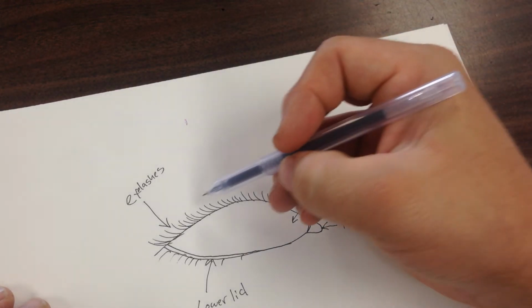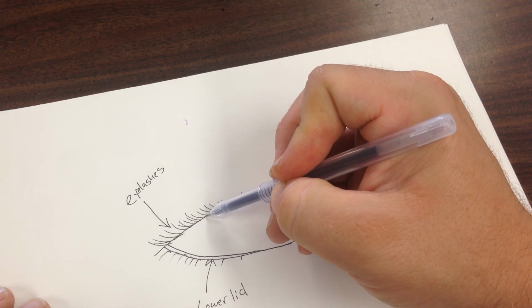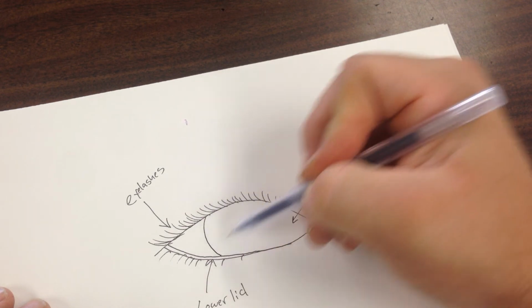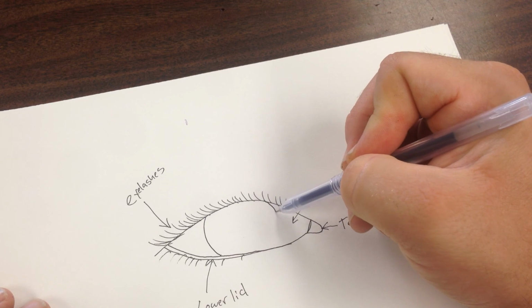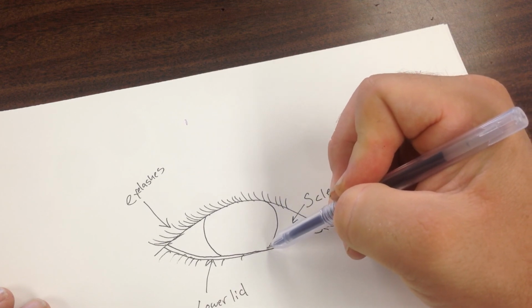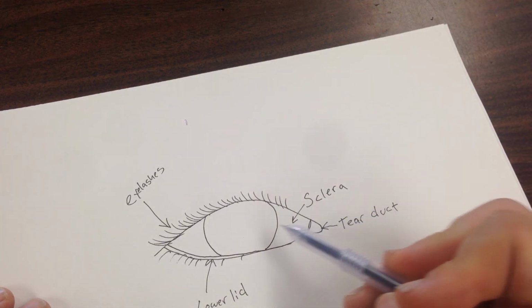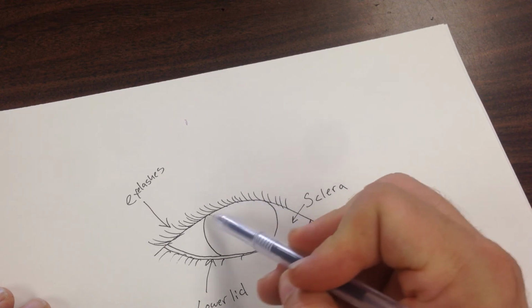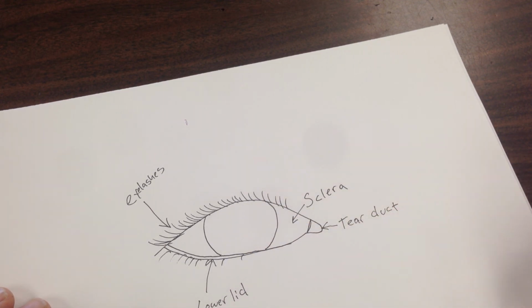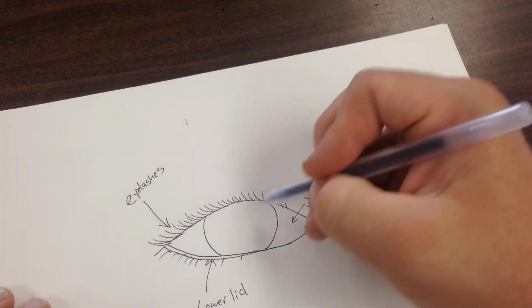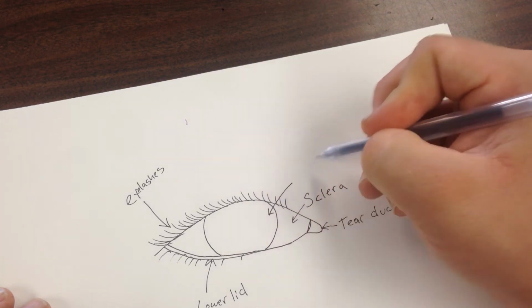So the next part I'm going to draw is the iris. That's this colored part of the eye. And I think in general, more of the top is covered than the bottom, but it depends on the person and obviously the direction that they're looking. Okay, so we'll go ahead and label that the iris.